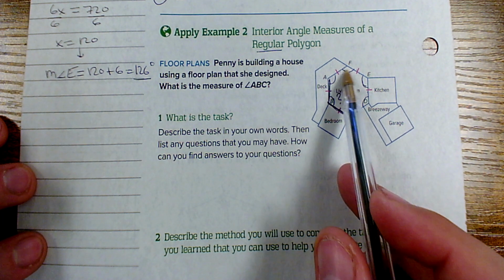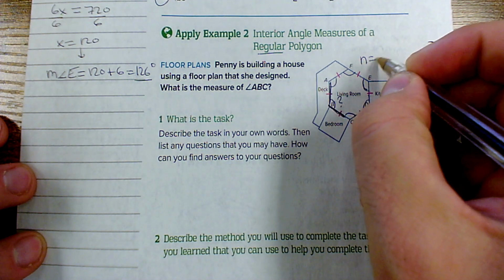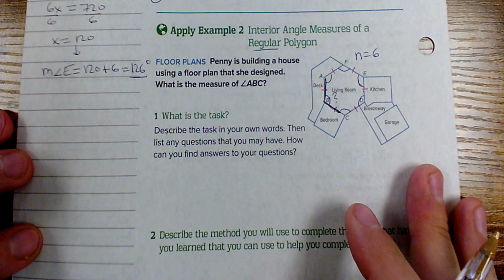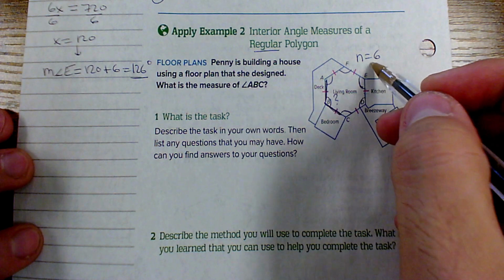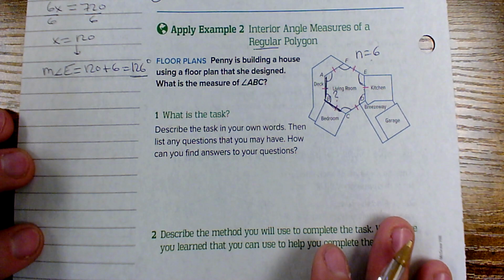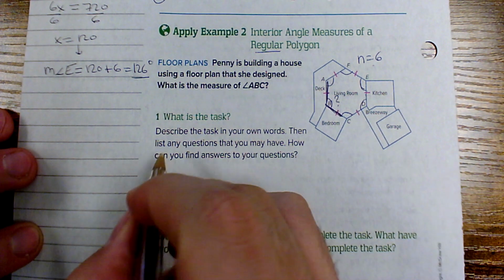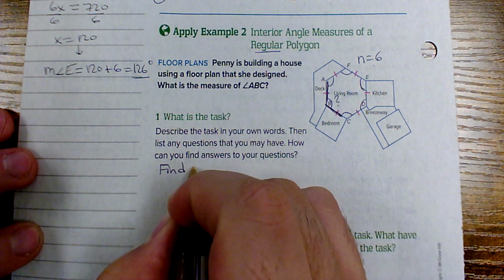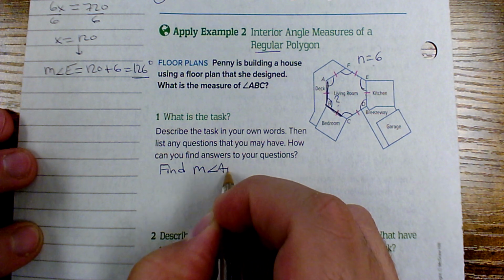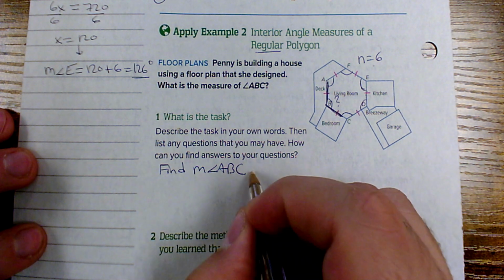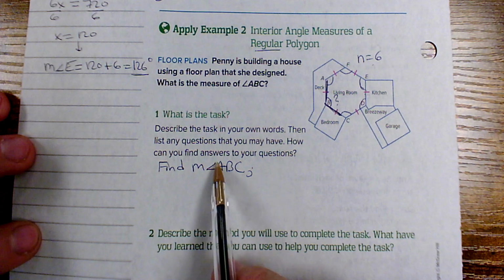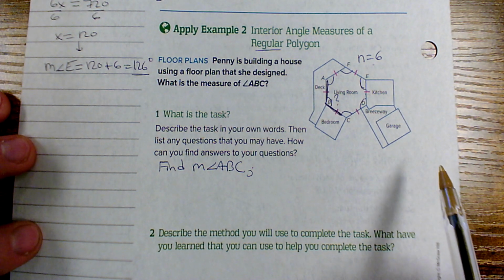And we know that since we have 6 sides, n is equal to 6, right, for this hexagon. And so we can use the polygon interior angle sum theorem here. So what is the task? What are we looking for? What is the measure of angle ABC? So we need to find the measure of angle ABC, right? That's what we need to find. That's our goal. And how can you find answers to these questions?